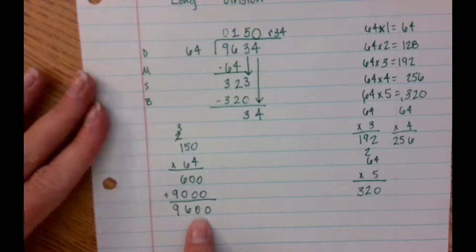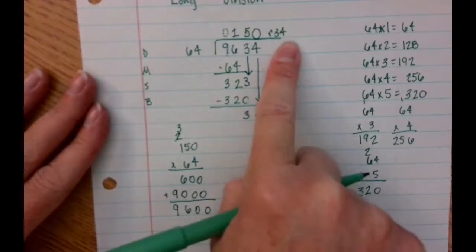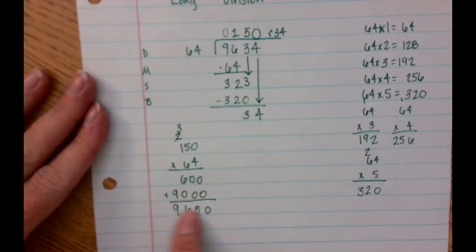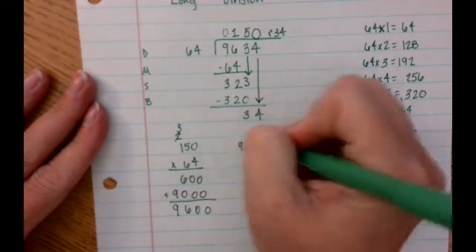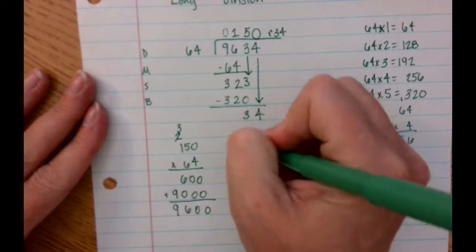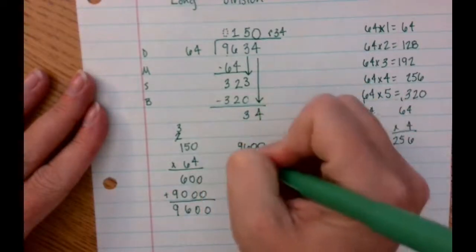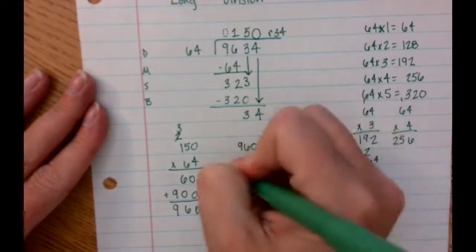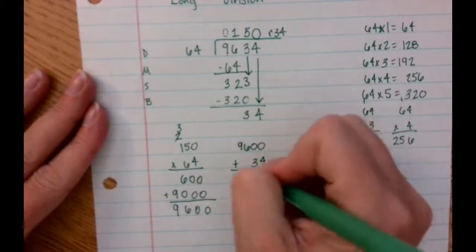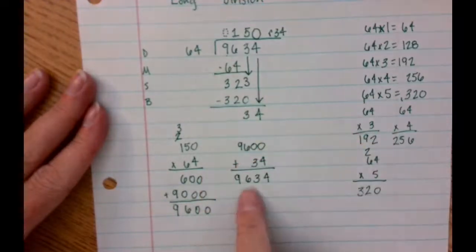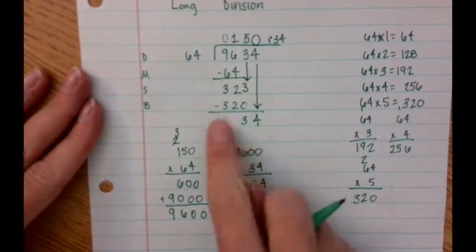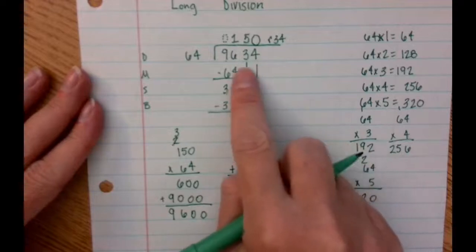Now I still have my remainder that I have to add to my total sum here. So I have to take 9,600, and add my remainder. And that gives me 9,634.